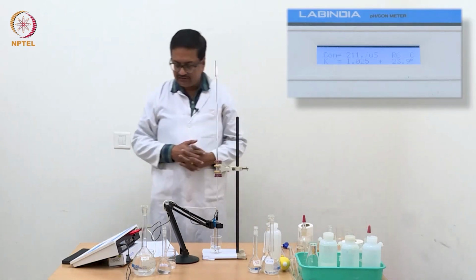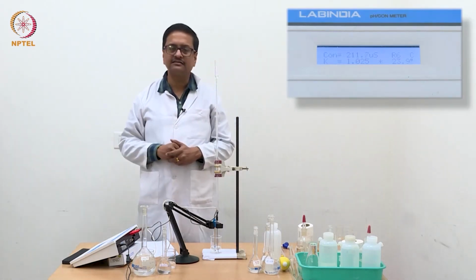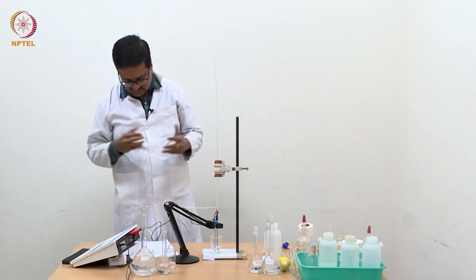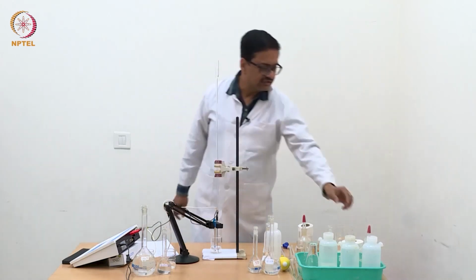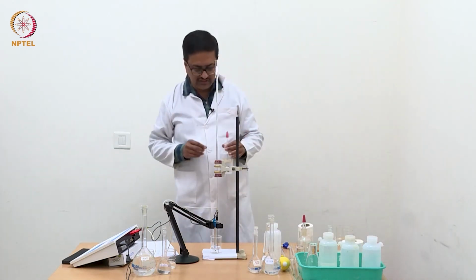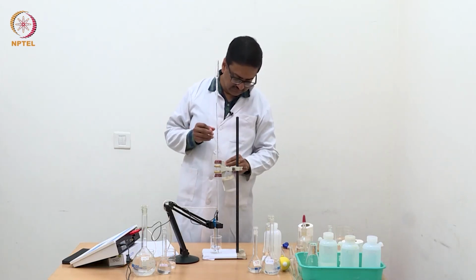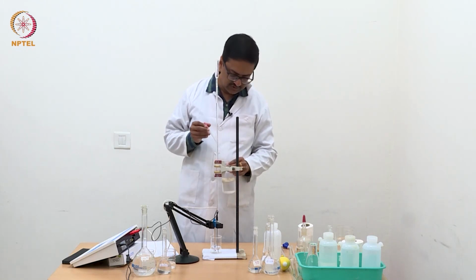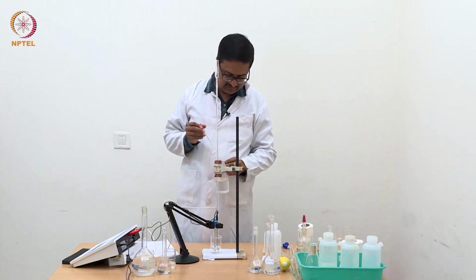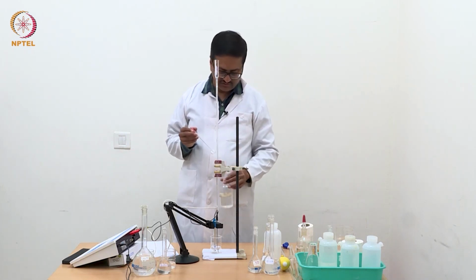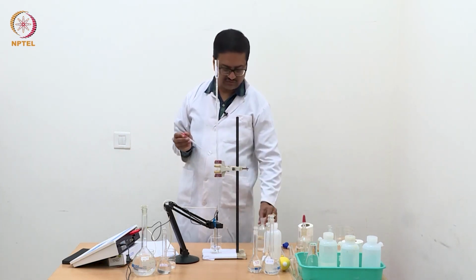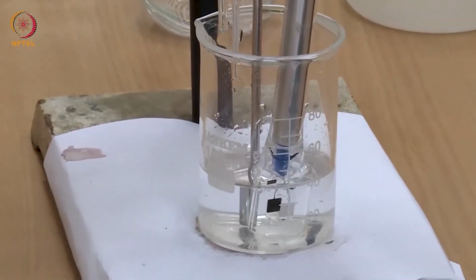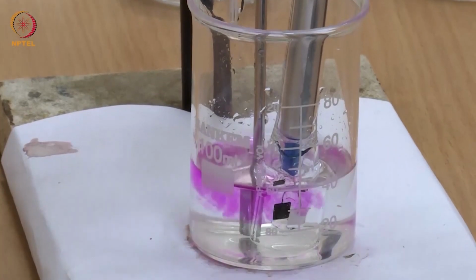One can check whether it is beyond equivalence or not by addition of 1 drop of phenolphthalein indicator, which we can also do just to make sure that we have crossed the equivalence point or not. We'll just add 1 drop of phenolphthalein in this solution to make sure. So now I am adding just 1 drop of phenolphthalein to see whether we have crossed the equivalence point or not.